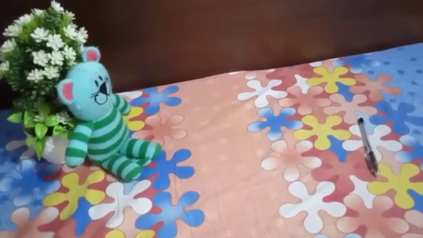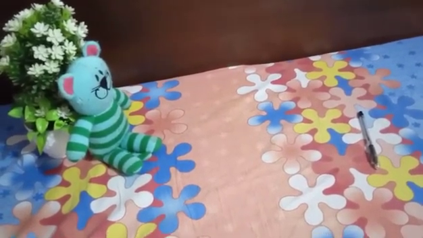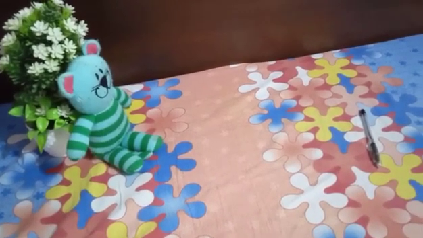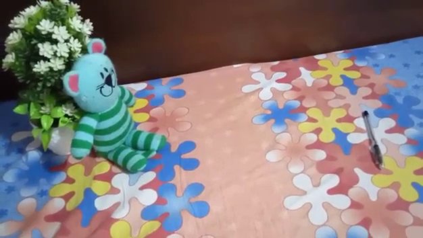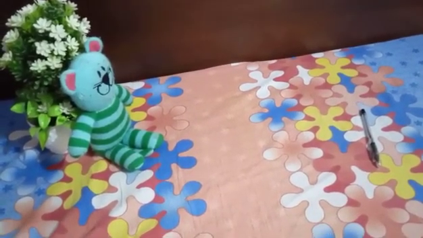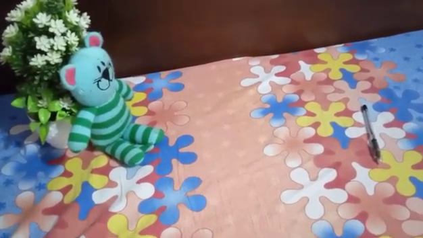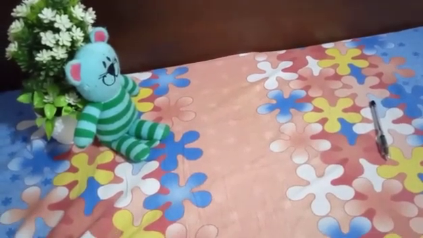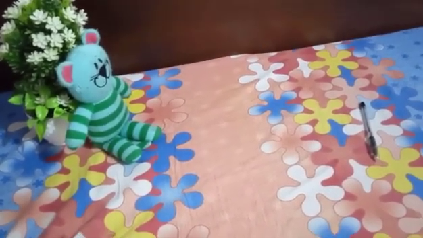Now, what is there in front of the teddy? A pen. Is that pen far or near? Far. Okay? So, what will Teddy say? What will be the sentence? That is a pen, because the pen is far and only one pen is there, singular. So, Teddy will say that is a pen.